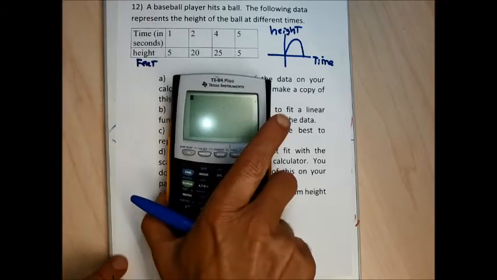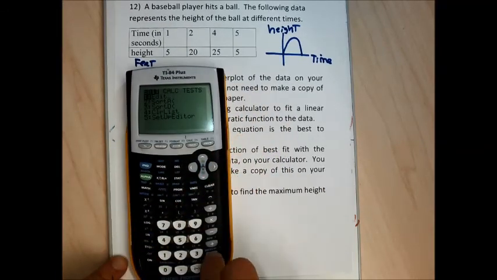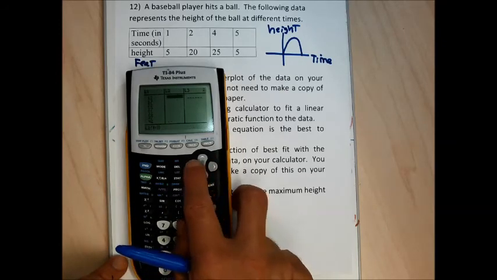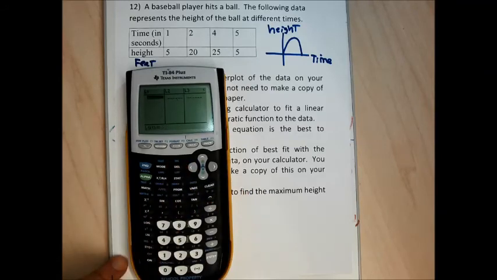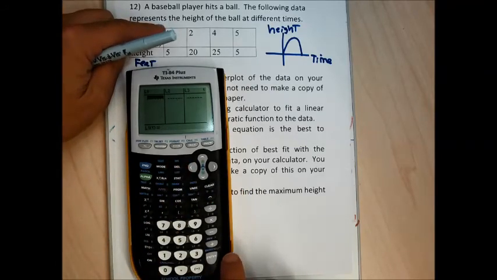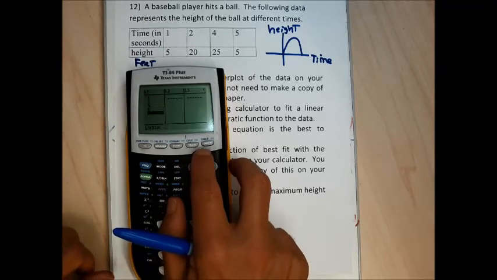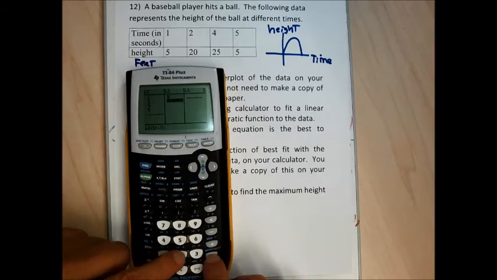So to do a scatter plot for the data, I hit my stat button, hit enter on edit, and clear out the lists, or delete all the numbers in the lists that I have in there already. And in the x column, or list 1, you put 1, 2, 4, and 5 for the times, which are my x's. In the y column, I do the heights, 5, 20, 25, and 5.